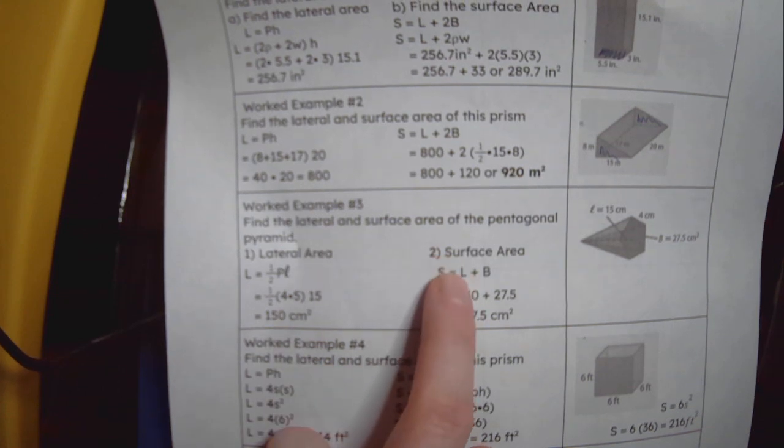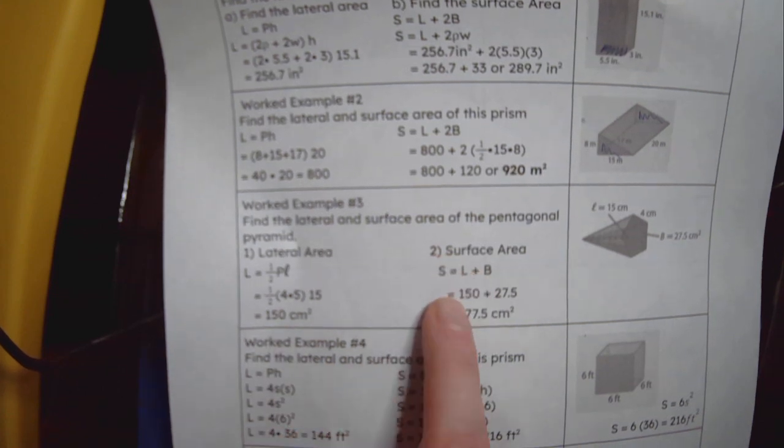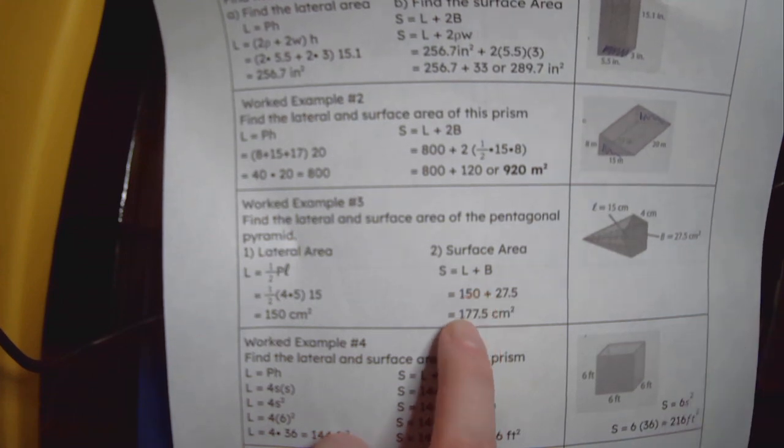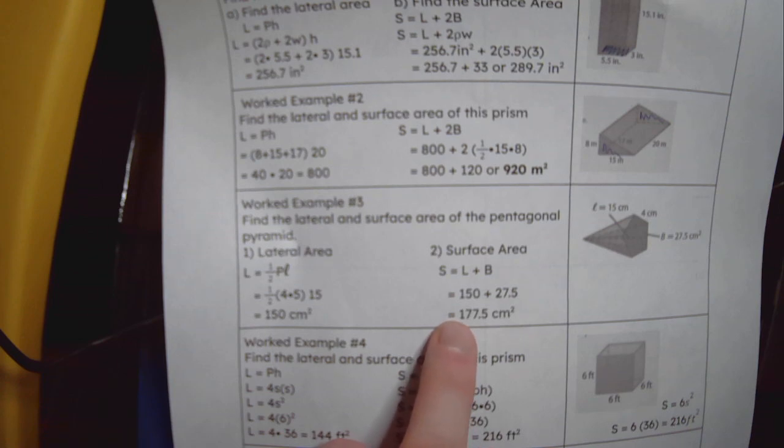To find the surface area, we're just going to take the lateral area and add the area of the base. So 150 plus, we have the area of this pentagon is 27.5. Add them together, you get 177.5 square centimeters is the surface area.